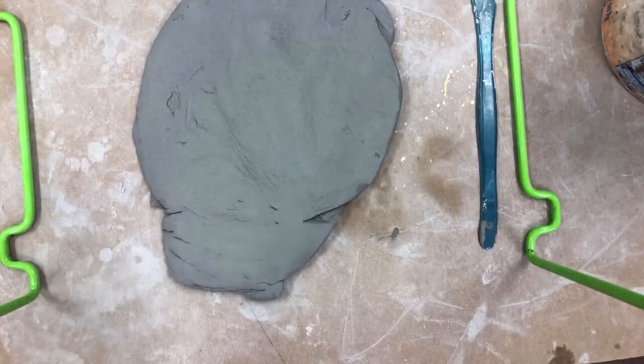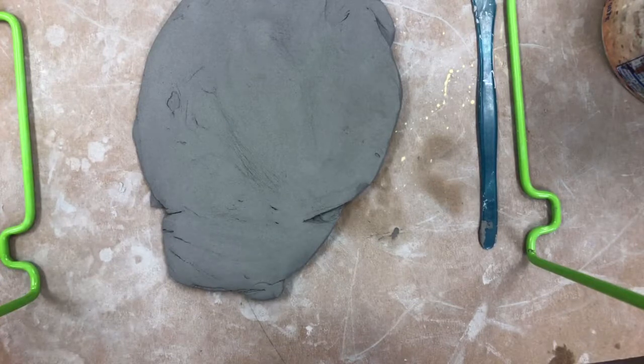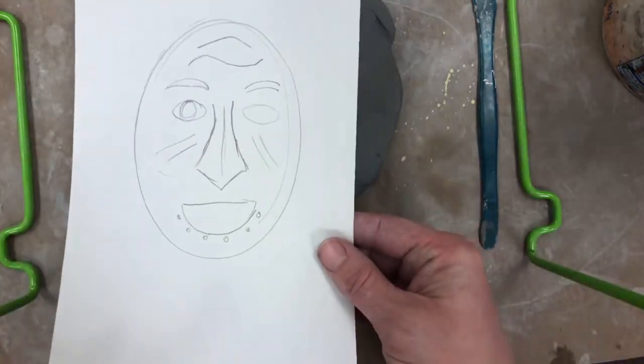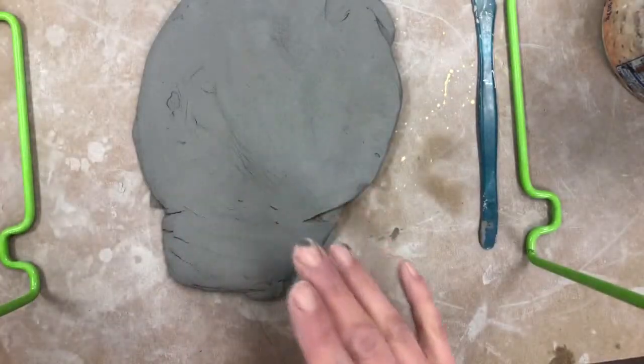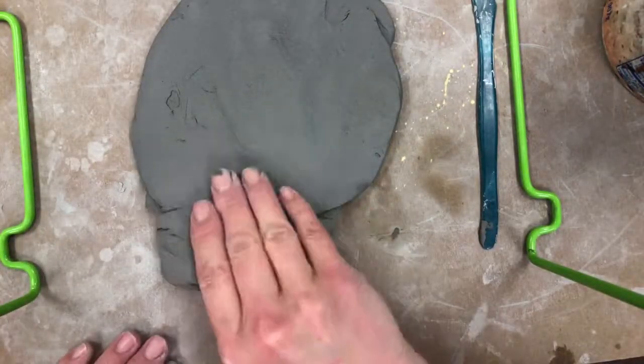Okay, you guys have been looking at some awesome pictures of masks, and now I'm going to give you an idea of how we're going to take the sketches that you're going to draw and transform them into an actual clay mask that's 3D.